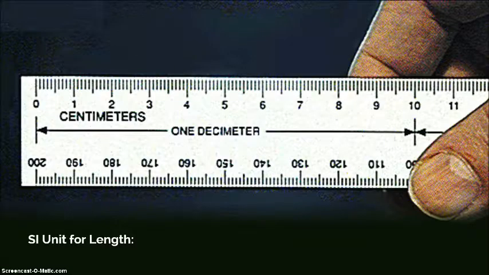For example, here is a ruler zoomed really close. No, that is not my hand. And remember that the SI unit for length is meter. Now what we do is we take a prefix and put it in front of the word to talk about the size of that demarcation.